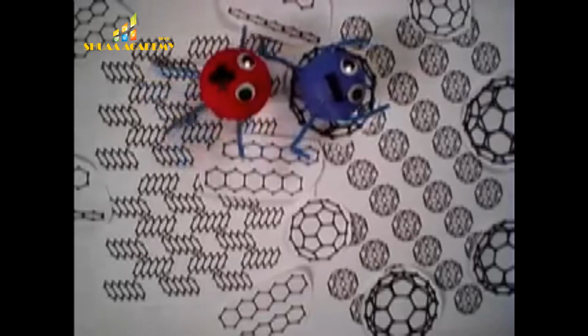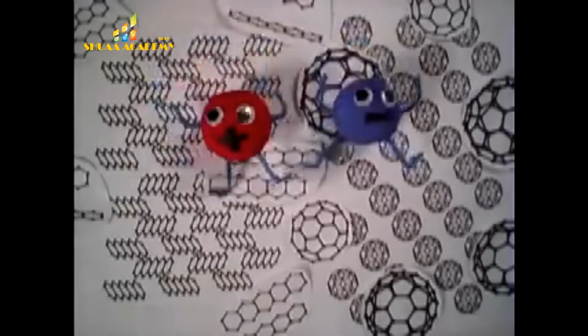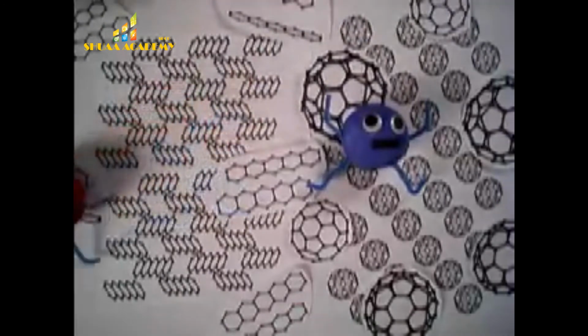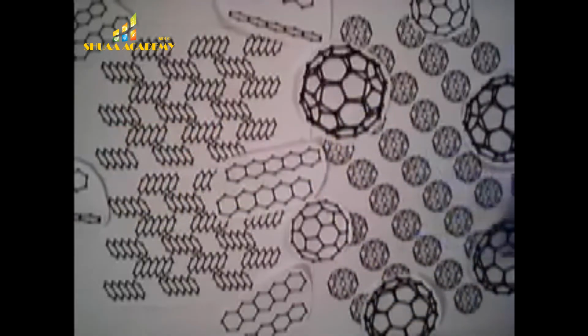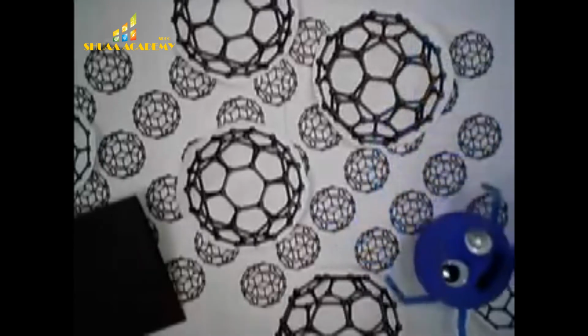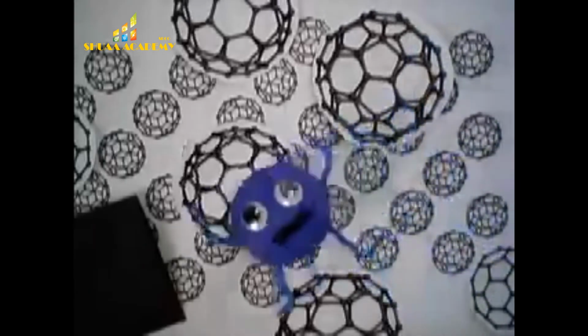Eddie then splits up into two parts, Ed and D. Ed is a negative charge, and D is a positive charge. Ed and D wave goodbye to one another and wander apart. Now that Ed is negative and all alone, he feels compelled to leave the solar panel.